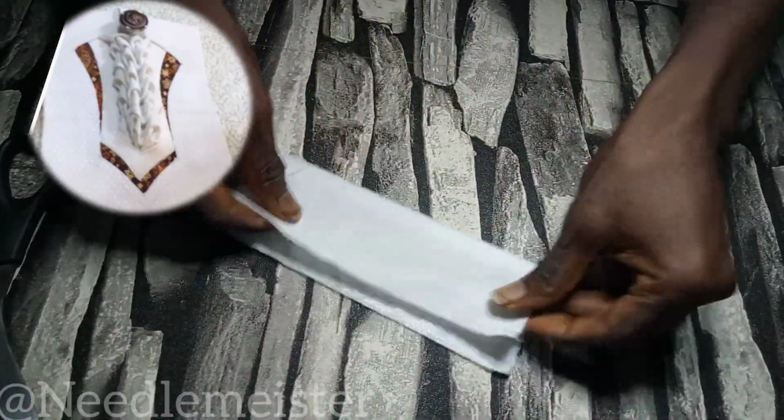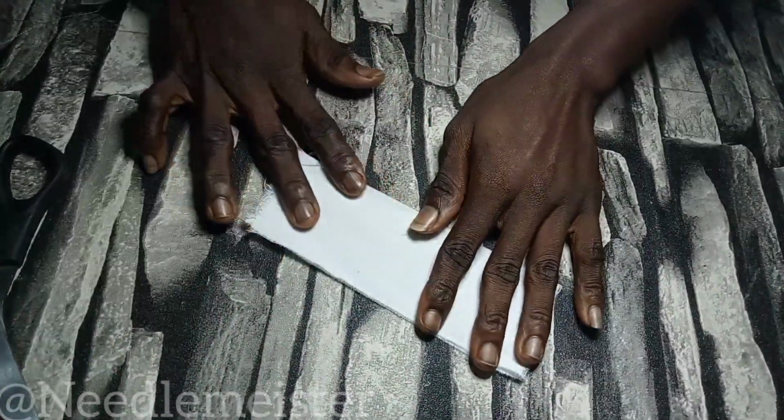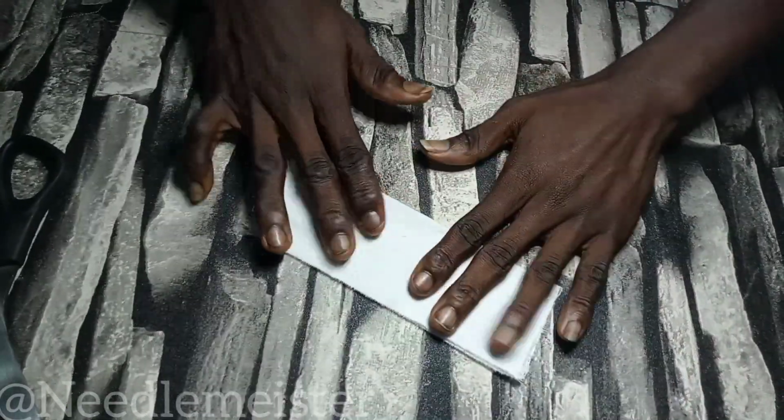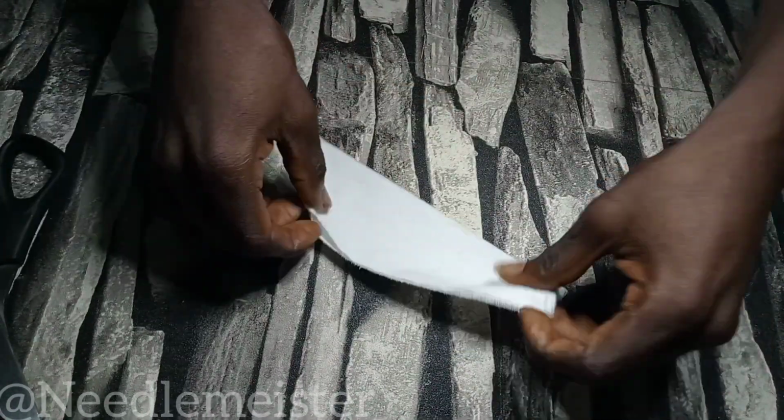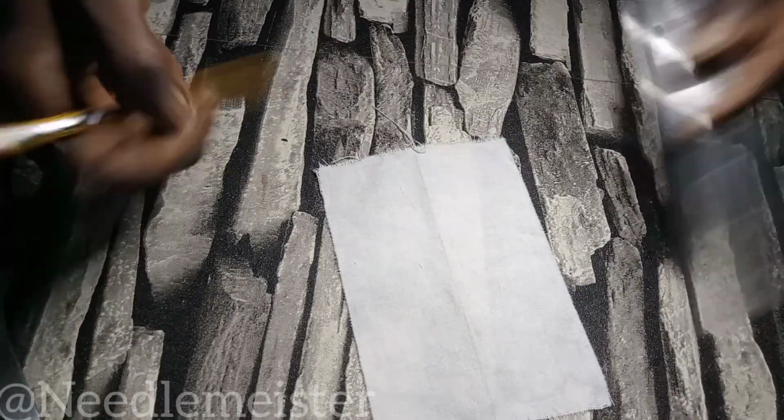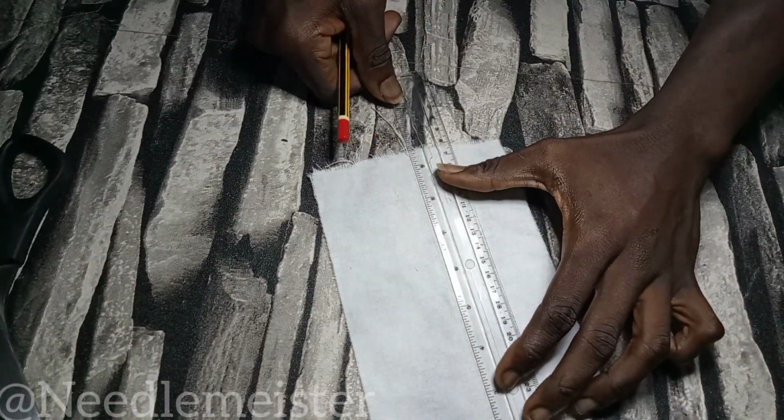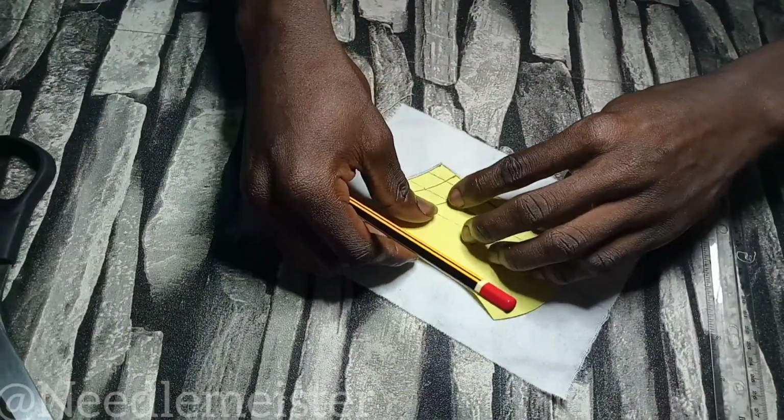Now you're going to bring in whatever type of interfacing you are using for the pocket and determine its center. From the center point, you place your pattern and trace it out.